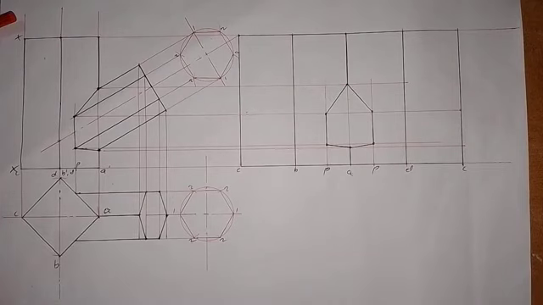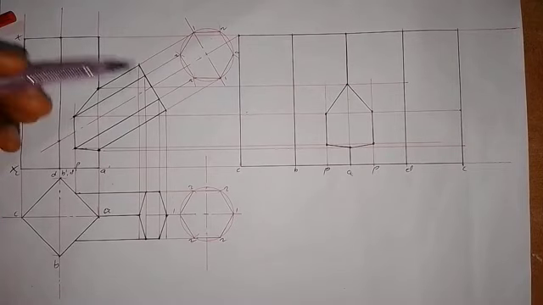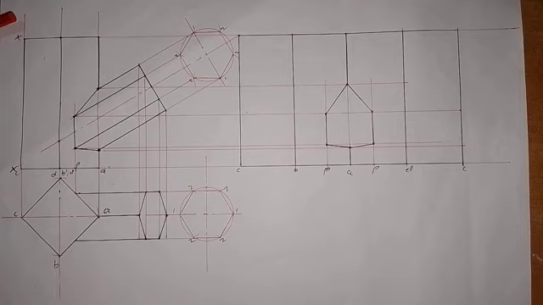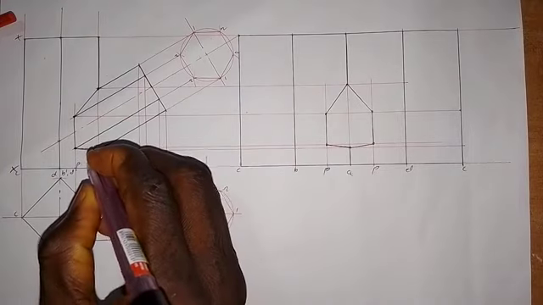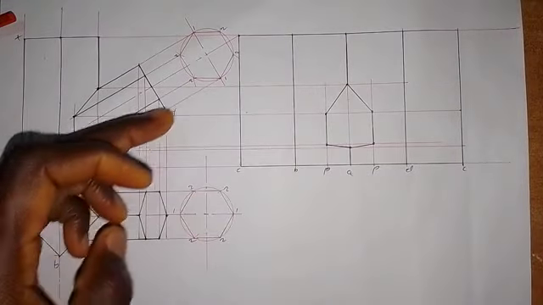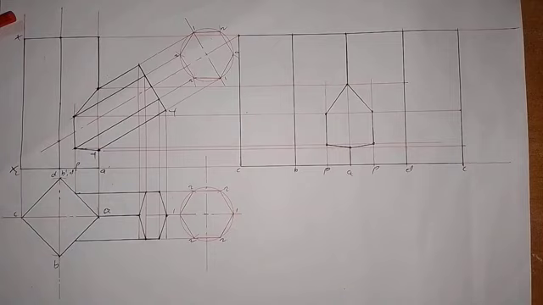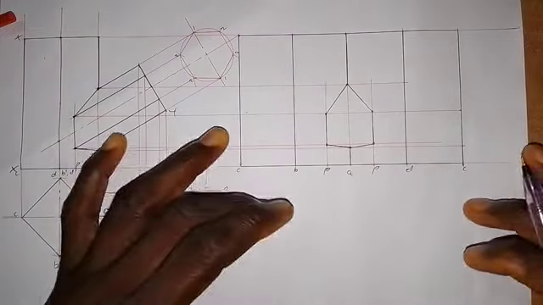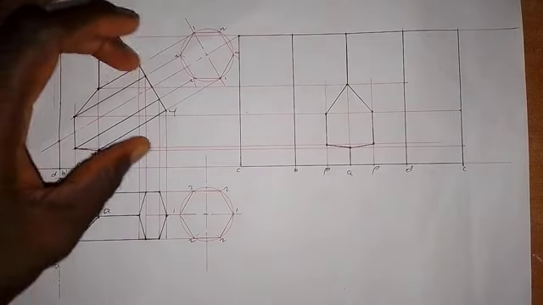Now, in case you are asked to produce the surface development of this hexagonal prism, and you want to take this part here, let me put YY here as the seam that we are opening. We cut it from here and we open. I want us to also look at that in case you are asked to do that. So let's see how that can be done. We don't have enough space, but I'm going to manage the space that we have here to produce the surface development of this hexagonal prism.